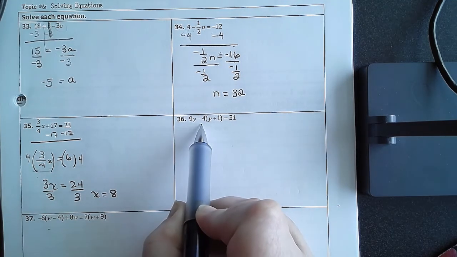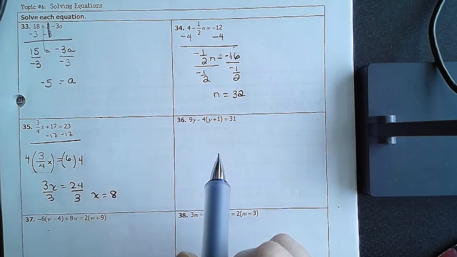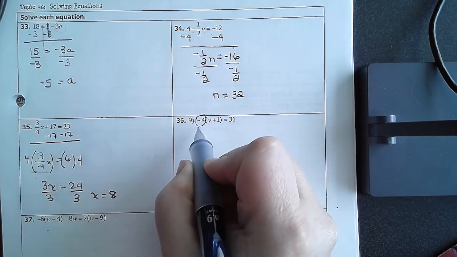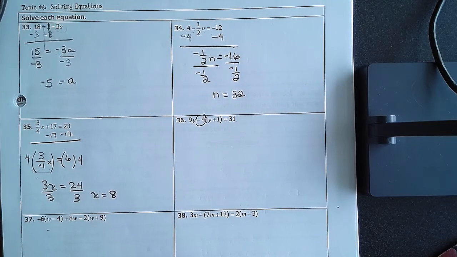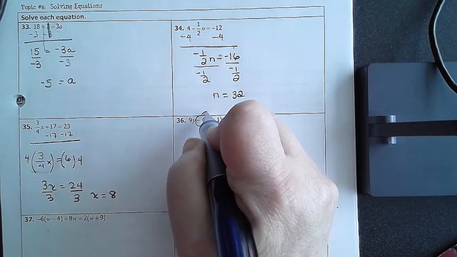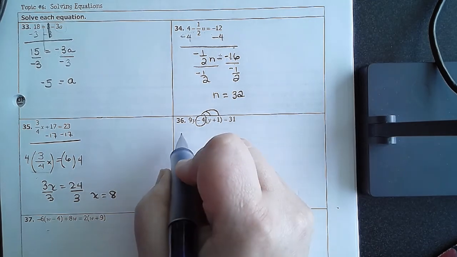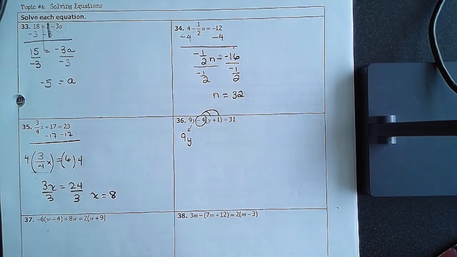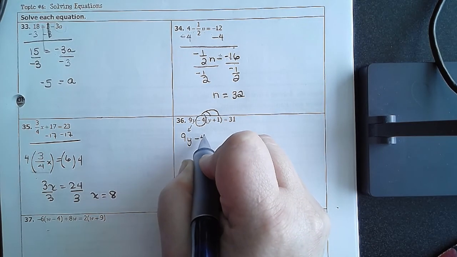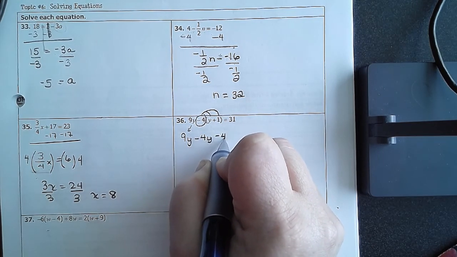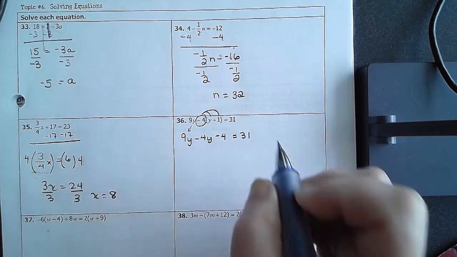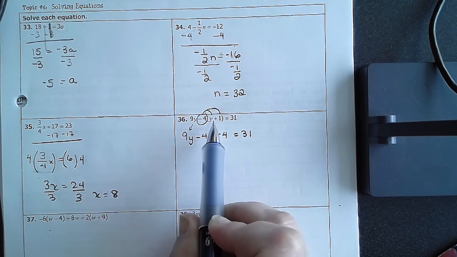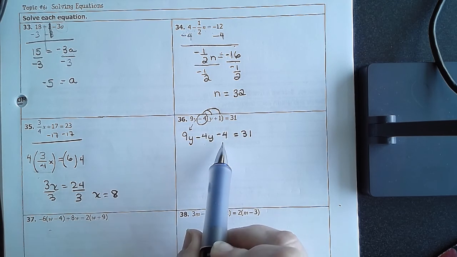We have parentheses here. That tells me instantly that I'm going to need to distribute. I'm going to distribute -4. I have to keep the sign with my number. So I'm going to distribute -4 into here. So I get 9y. Make sure you keep that number right here, okay? Then I have -4y minus 4 is equal to 31. -4 times y is just -4y. -4 times +1 is -4.